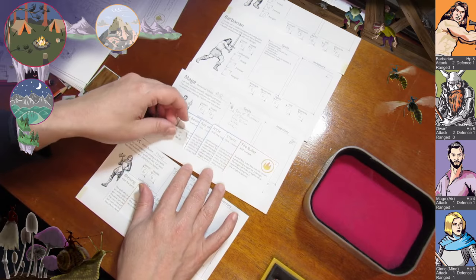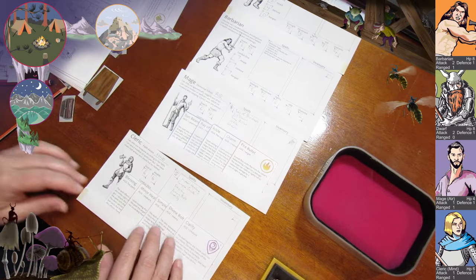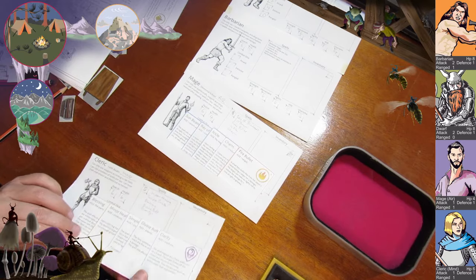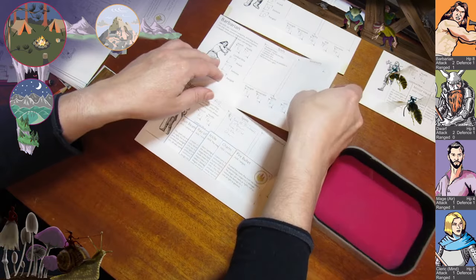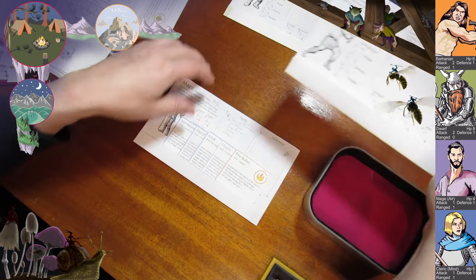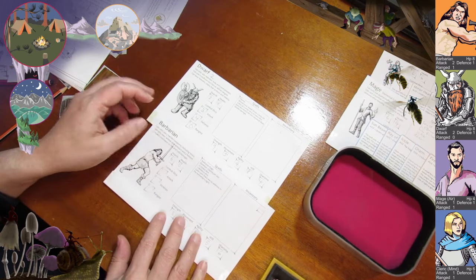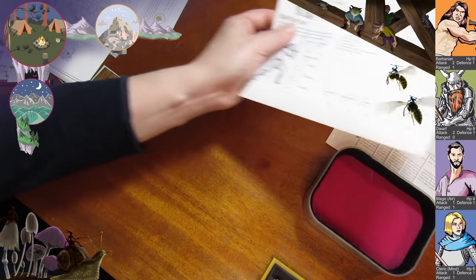So, with my party all set up, you will have noticed that my dwarf has his attack and defense dice filled in, and my barbarian hasn't. I will show you how to fill that in, depending on the weapons and armor that you buy. Let's get on with the adventure.